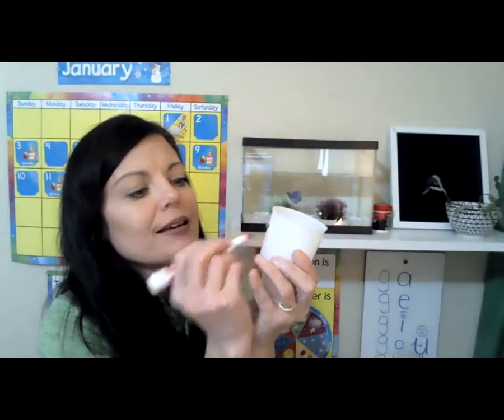So I put 2 dots of glue on the front of my little cup. And now I'm just adding 2 wiggly eyes. Okay, that looks great. And now let's give him a smile. We want him to be happy, so let's give him a happy face.